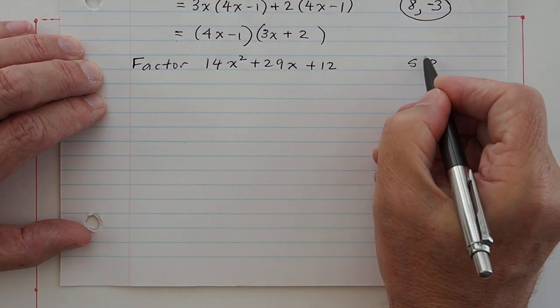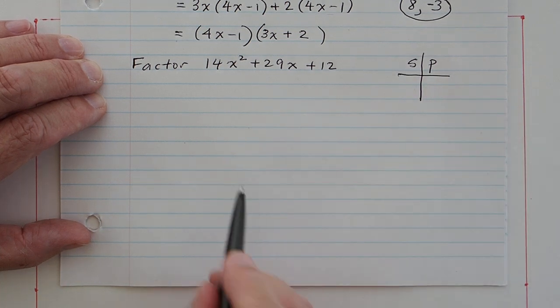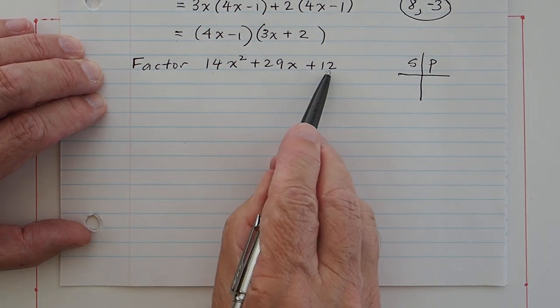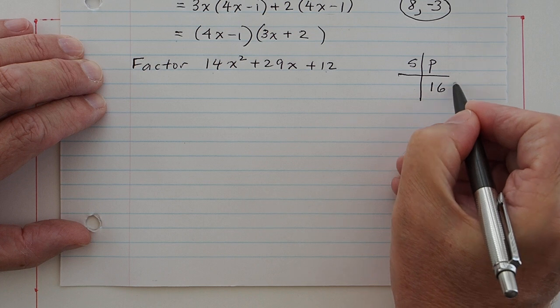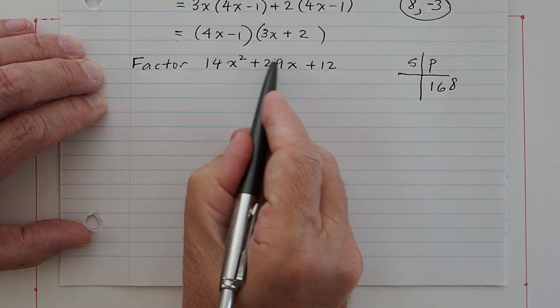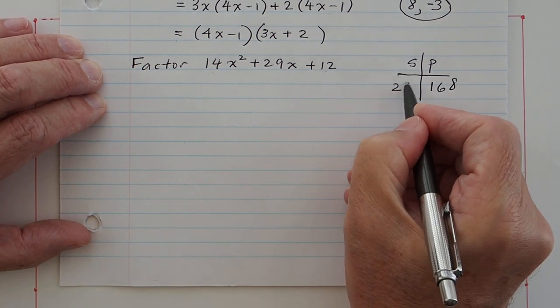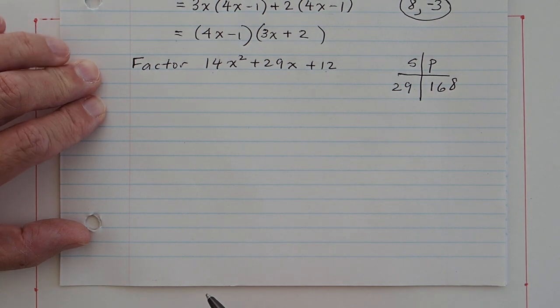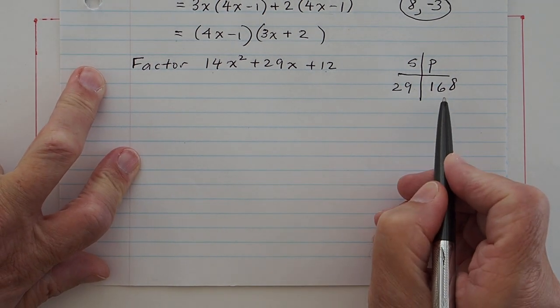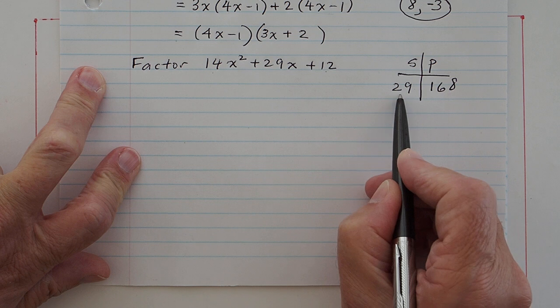Same method, sum and product chart. 14 times 12, right? That's 168. And you take the middle number and you put it here. And so now you are required to find two numbers which multiply to 168 and add to 29.